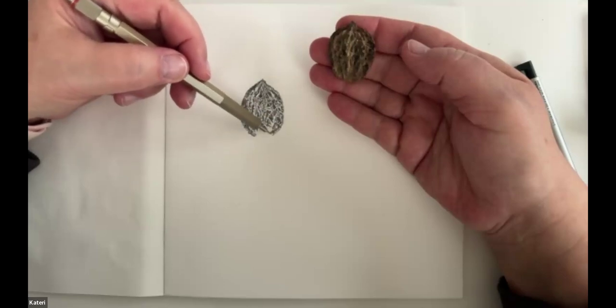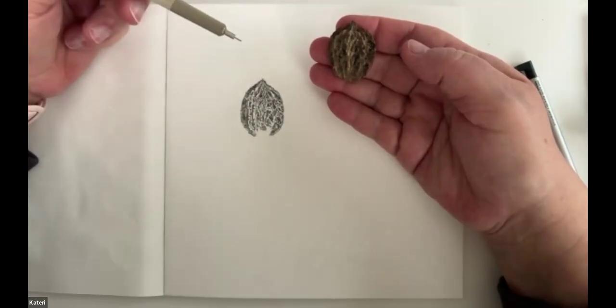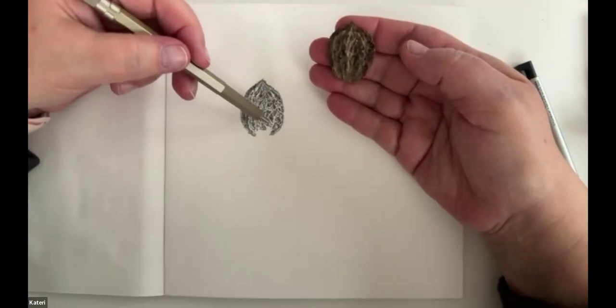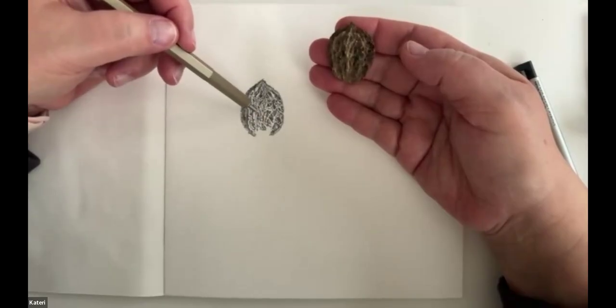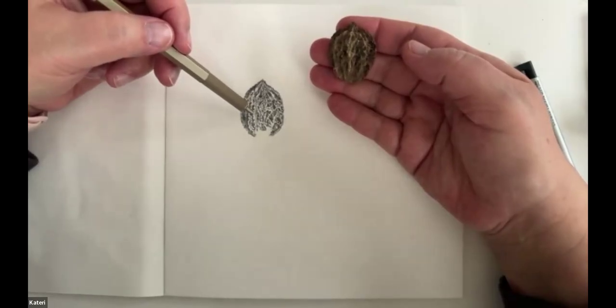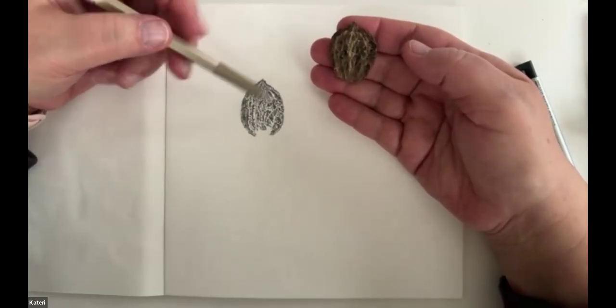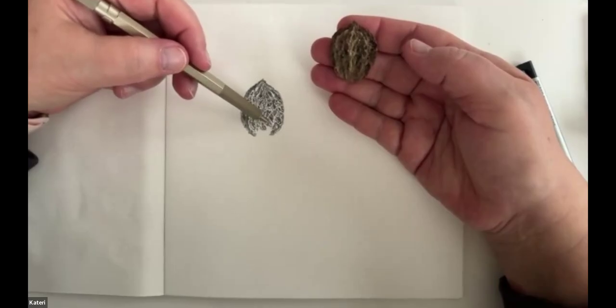I'm going to read some comments in the chat. Carmen asks, I notice you're using vertical marks. Is it possible to arrive at similar results using different mark making like stippling, hatching, or cross hatching? And then she writes, oh, this is like a topographical drawing, and I do keep losing my bearings.